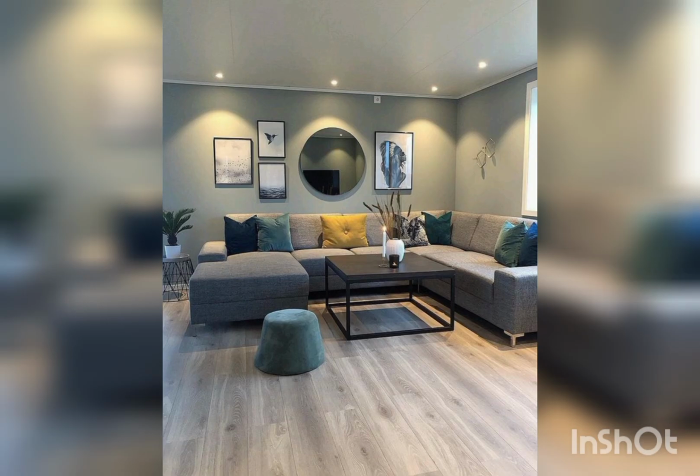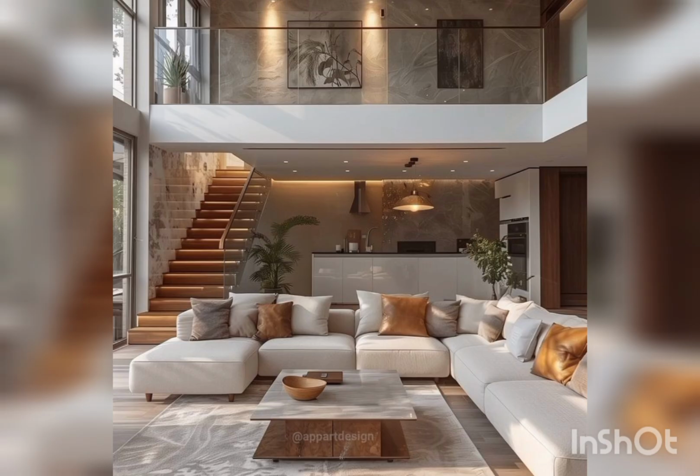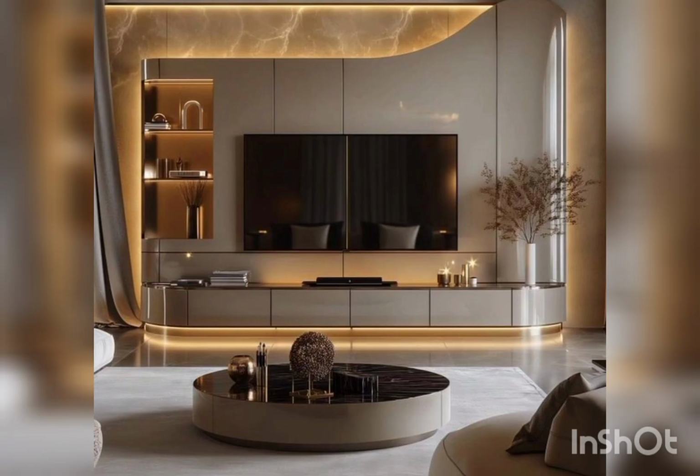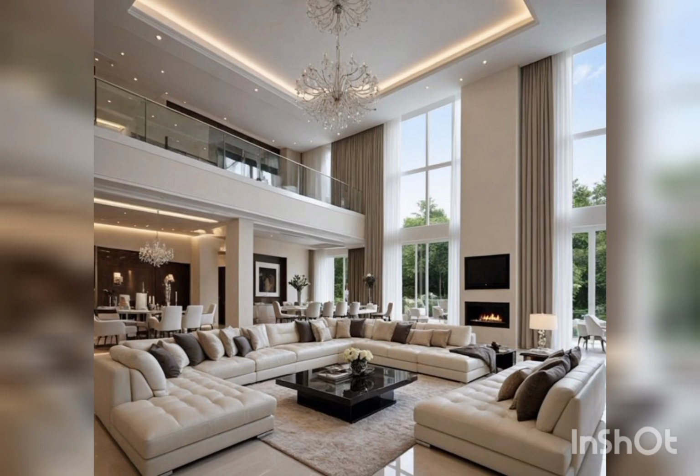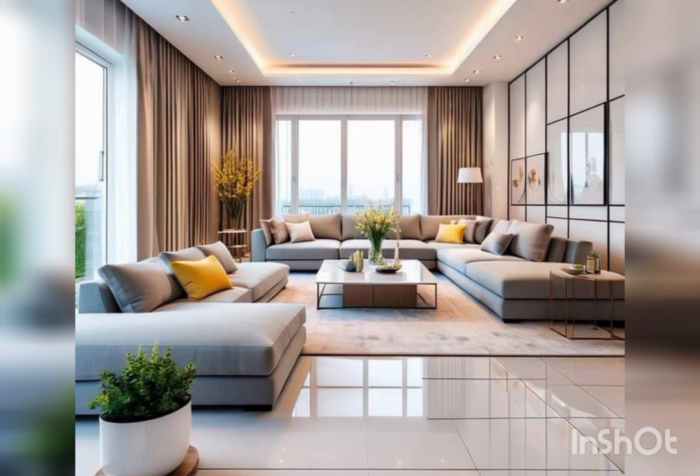Personalizing the space with decor makes it feel truly your own. Large pieces of art or a gallery wall can define the room's character. Items like vases, sculptures, or plants can add visual interest and style. Indoor plants bring life and a natural touch to any living room. Plants also improve air quality and help make the room feel more inviting.